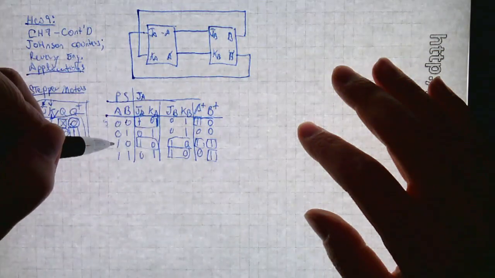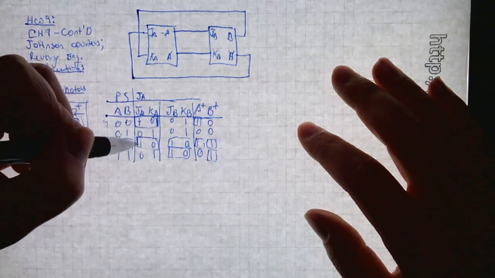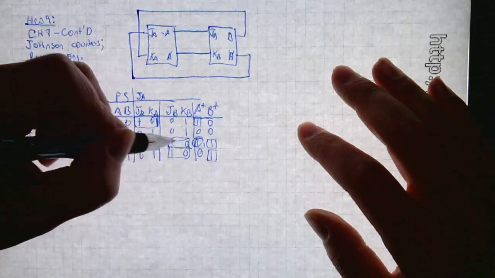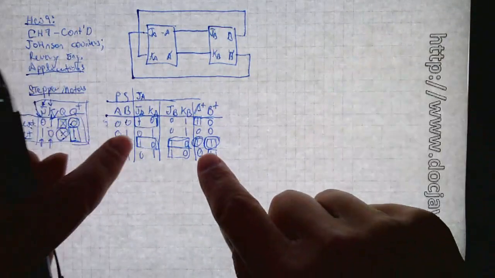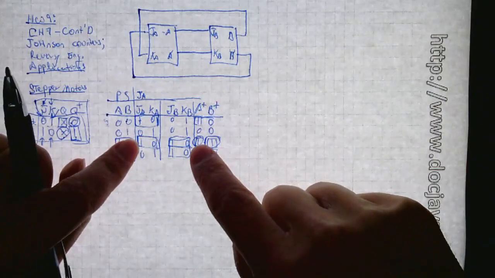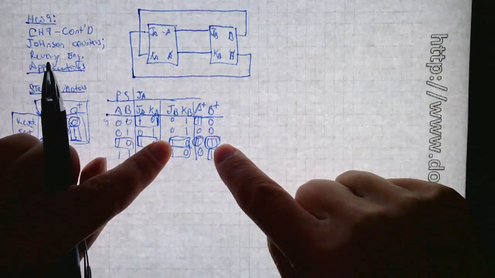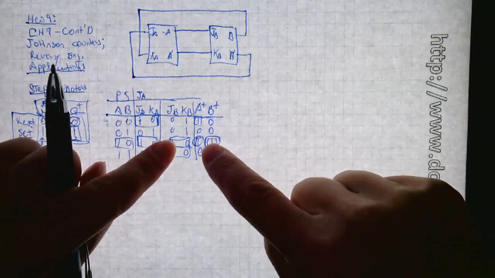Well, because this is saying it's going to do a set. Sorry, here's a set, right? So that's got to be set. And this one's going to be set, so that's got to be set. In other words, this A plus corresponds to the input for JA KA, and this B plus corresponds to the input for JB KB. They both have the same inputs, so you're going to have the same outputs.